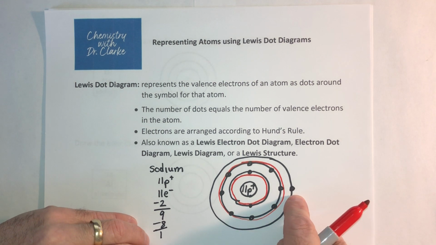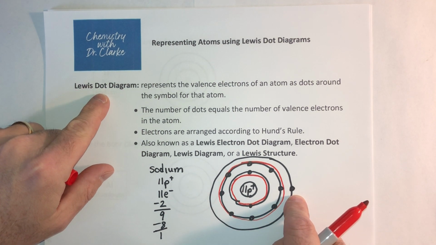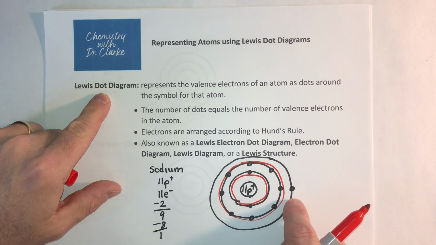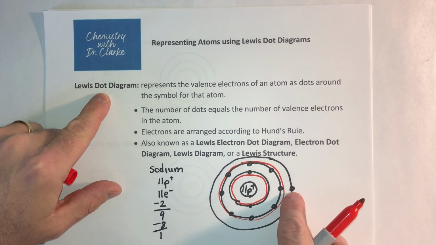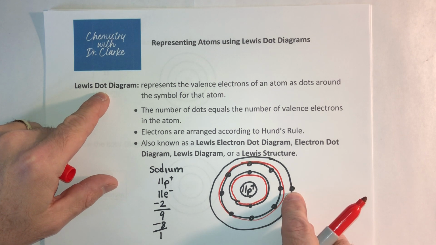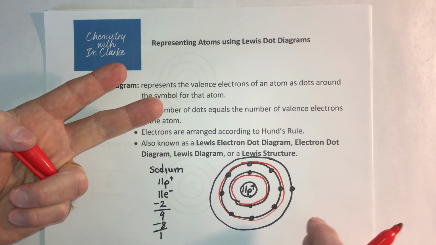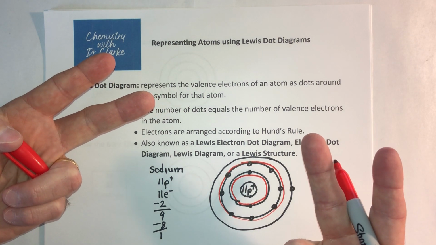Now, the number of dots that you're going to put in your Lewis dot diagram will be the number of valence electrons. So if I was going to draw a Lewis dot diagram for sodium, I'd only have 1 dot because there's only 1 valence electron. If I was drawing something that had 2 valence electrons, I'd have to have 2 dots.